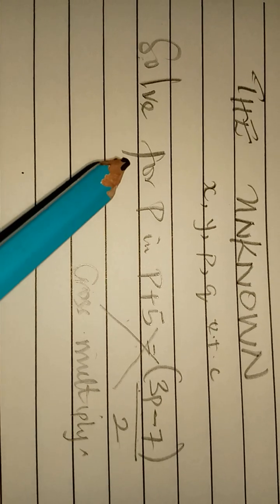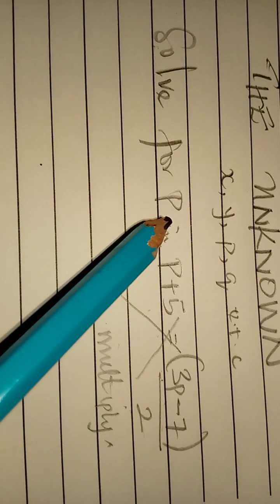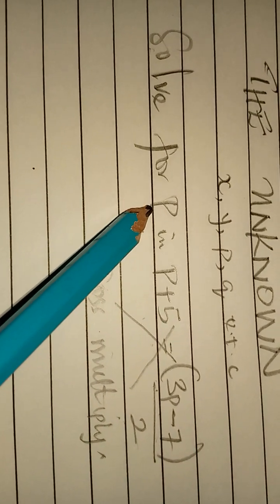In this case, we have solve for P in P plus 5 equals 3p minus 7 over 2. In this case, we are solving for an unknown, and in this case, we have p. The first approach to this is to cross multiply. And why do we have to cross multiply? If we look to our right, the right hand side of the equation has a fraction.